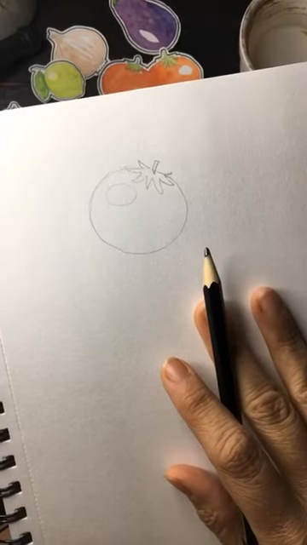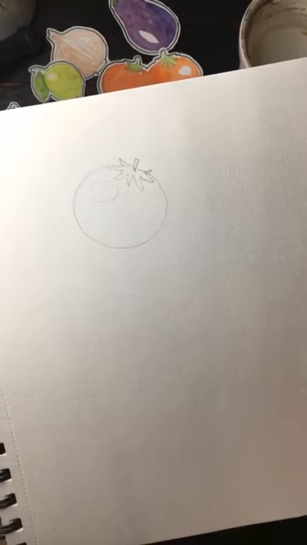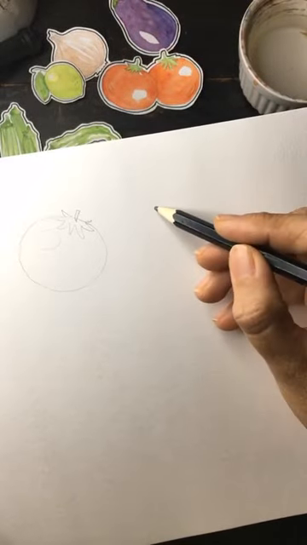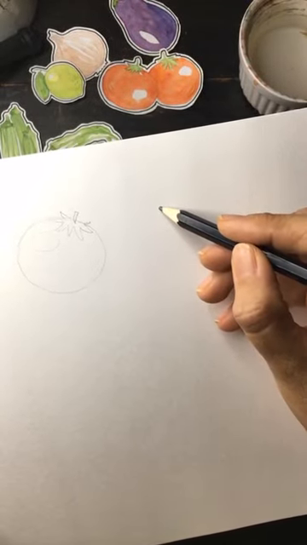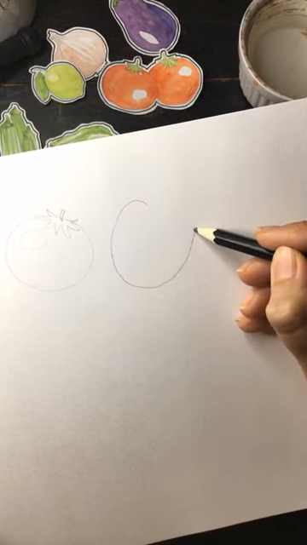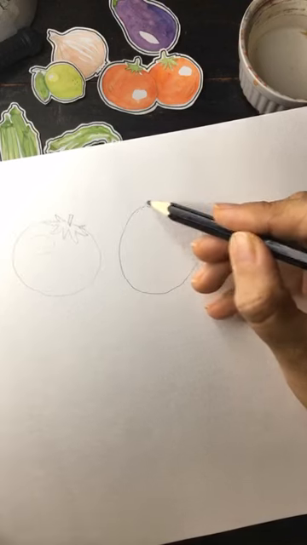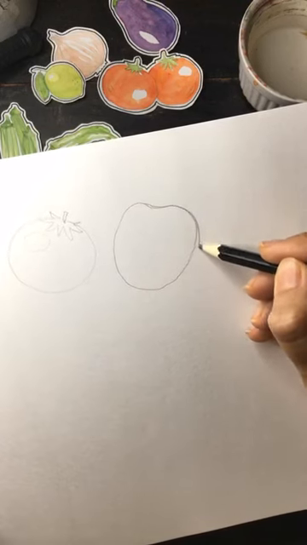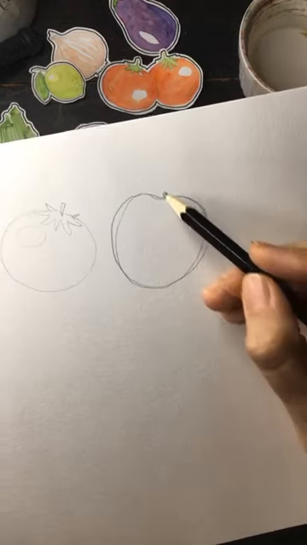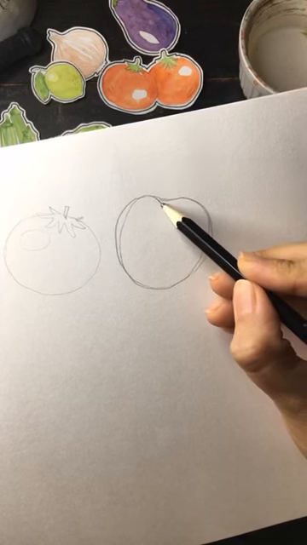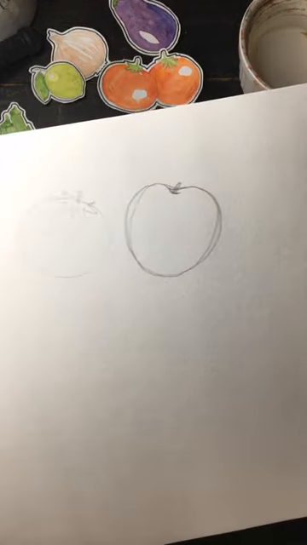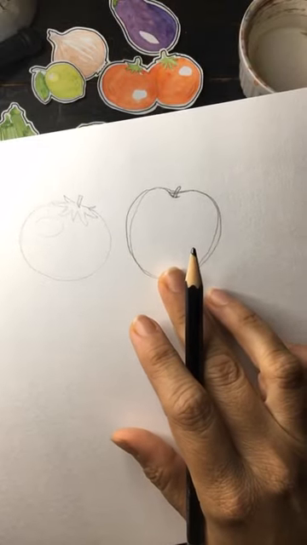I'll be coloring this in watercolor. If we have time, I'll also do it in color pencil, at least a few of them. Now, how do you make an apple? Very often an apple is a little more elongated but rounder, and it's got a dimple at one end, and if you want you can also show a little bit of a stalk from one end. So that's how a tomato looks different from an apple.